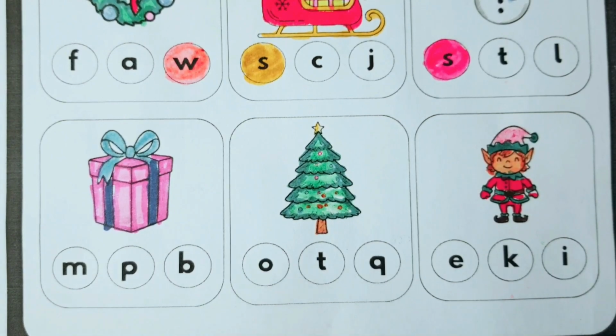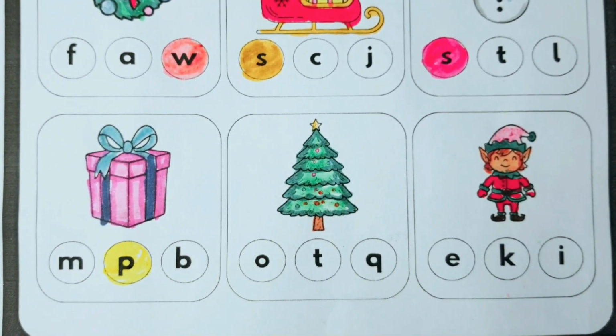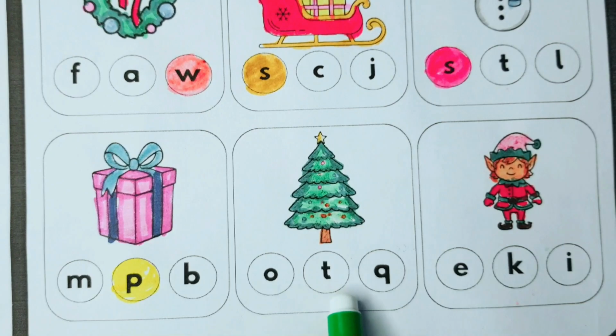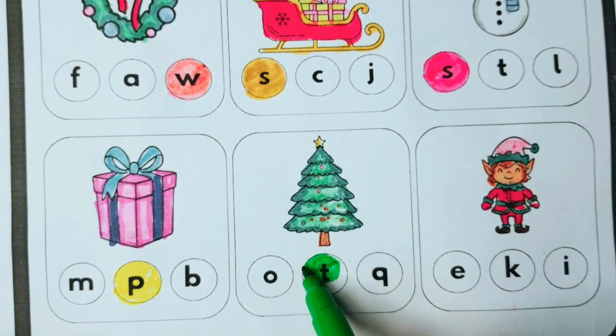Letter P. P is for presents. Let's color the letter P. Next picture. Look at the next picture. Tree. Let's color the letter T.